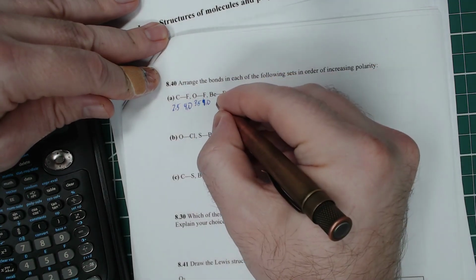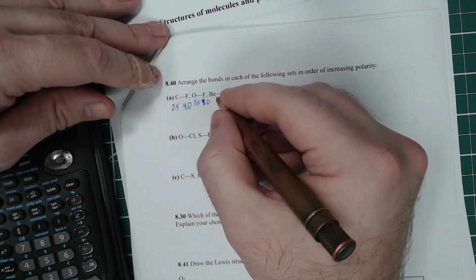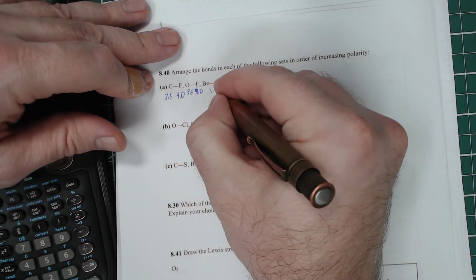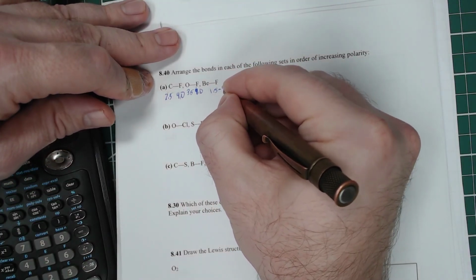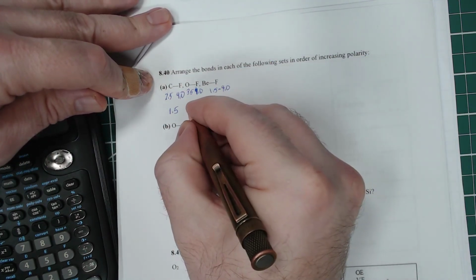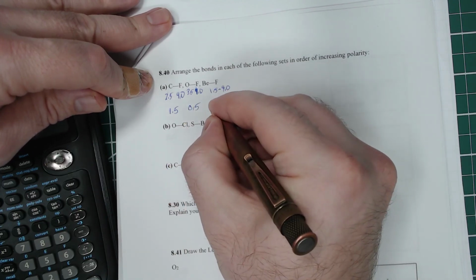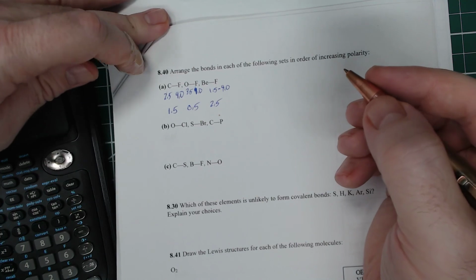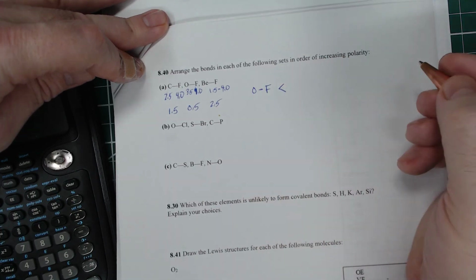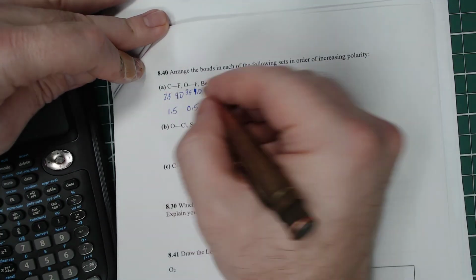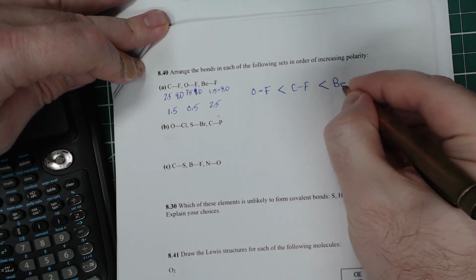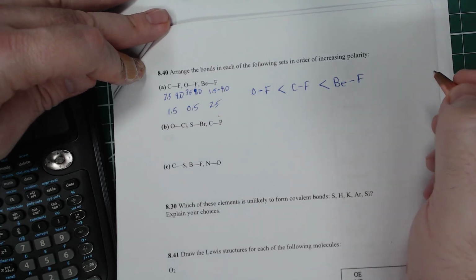All right, and then beryllium. I'm going to have to look that one up. Beryllium's 1.5, and the fluorine is still 4.0. So if we look at the difference, this has a difference of 1.5. This one has a difference of 0.5, and this one has a difference of 2.5. So which one of those is the least polar? Well, the oxygen-fluorine would be the least polar. The next one, the carbon-fluorine bond, would be more polar. And then finally, the beryllium-fluorine bond, you would think that was going to be the most polar.